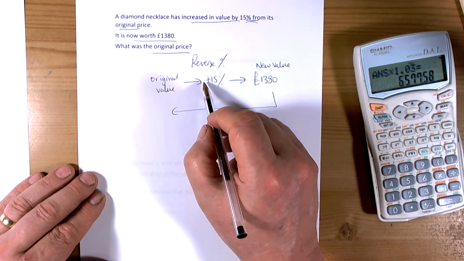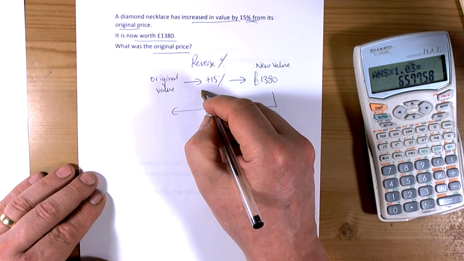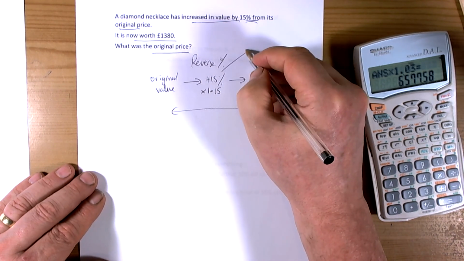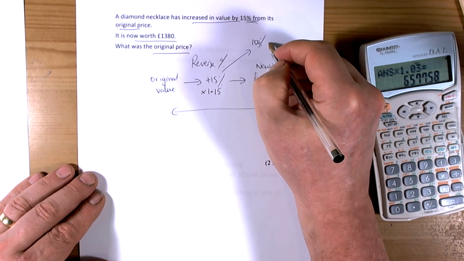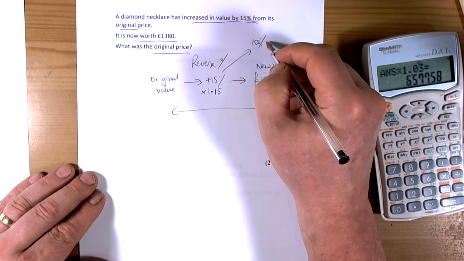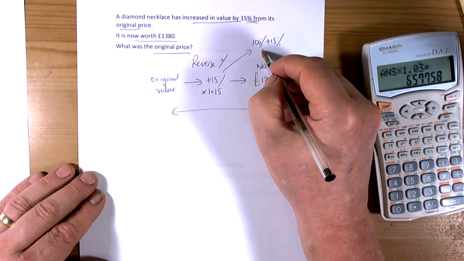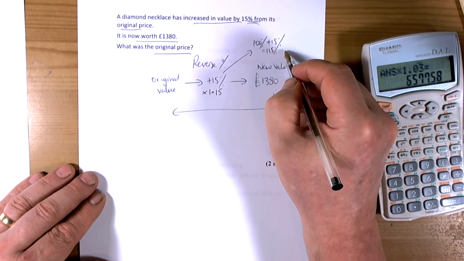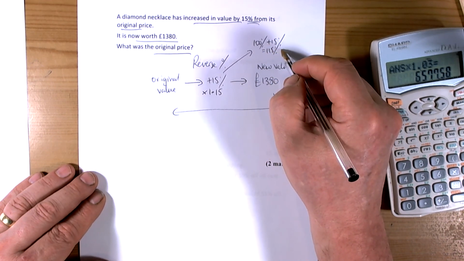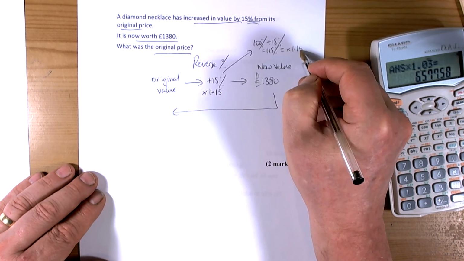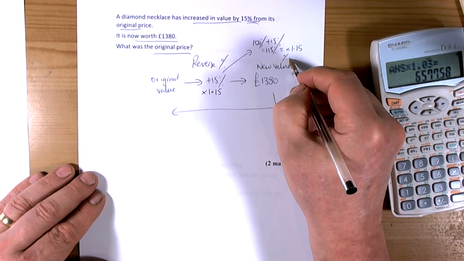Well, what we've got to remember is that if we add 15%, then that's the same as timesing by 1.15. Again, if you're not sure why, then the original value is 100% of what it was. You're adding 15% on as extra value, so you end up with 115% at the end of the process, and that's equivalent to timesing by 1.15, called the percentage multiplier.